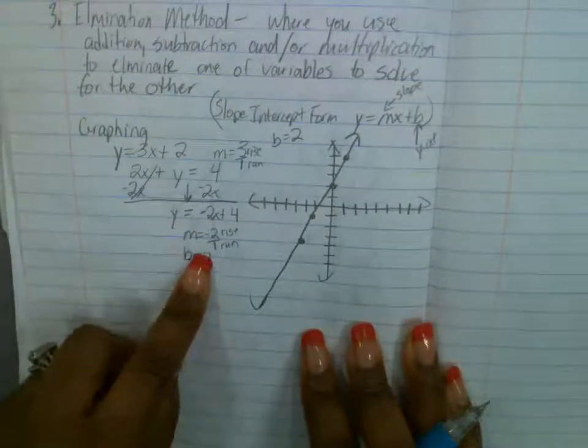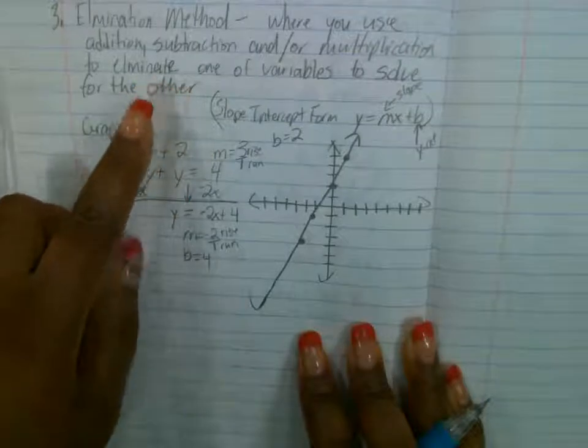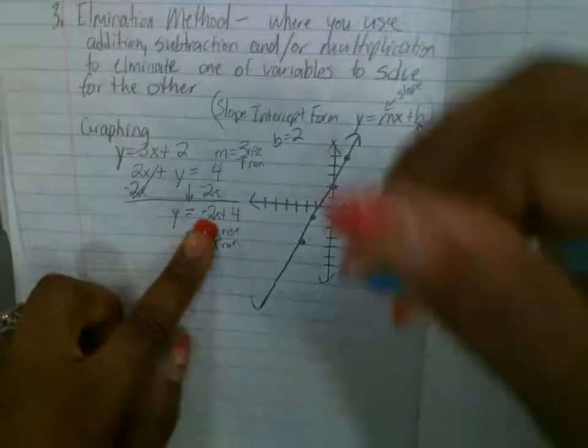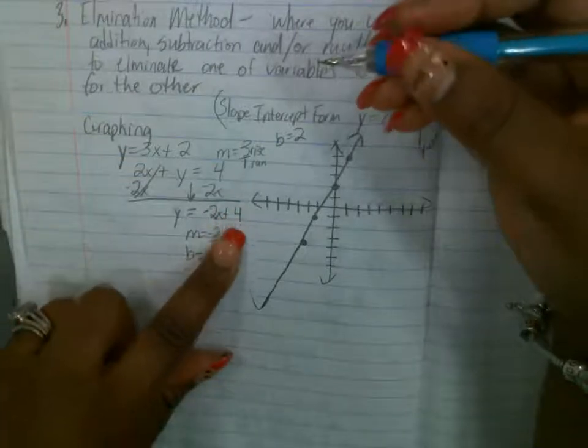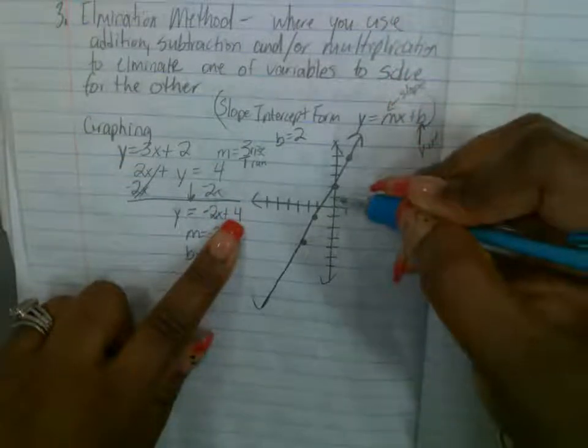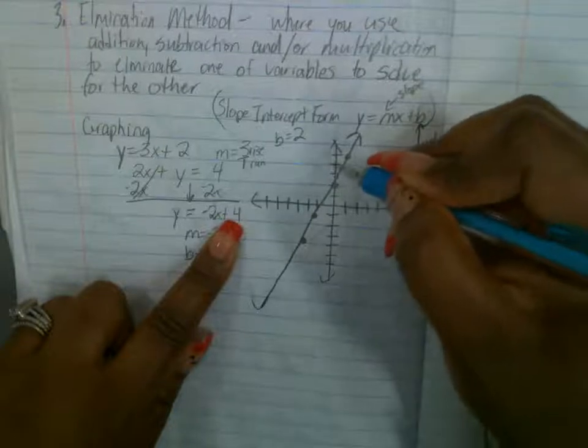Okay? All right, so let's look at this one. We have 4, positive 4 is our y-intercept. 1, 2, 3, 4.